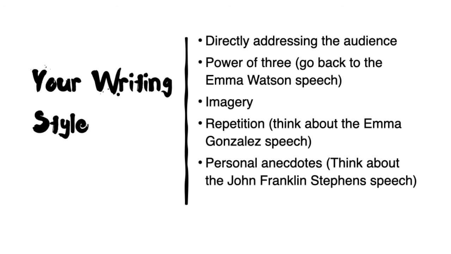We haven't really touched upon imagery in speech analysis, but imagery can be really powerful. If you use an analogy to point something out, it could be part of your anecdotes, for example. The imagery can work really well. I just wouldn't litter your speech with it to the point where people forget what you're talking about, okay? You want to be concise and to the point as well. Repetition. Remember that climactic, powerful ending to the Emma Gonzalez speech. Repetition is so important. Personal anecdotes. Think about the John Franklin Stevens speech and how he used anecdotes from his own life to point out how important his life was. So these are the kind of things you could add to your writing style.